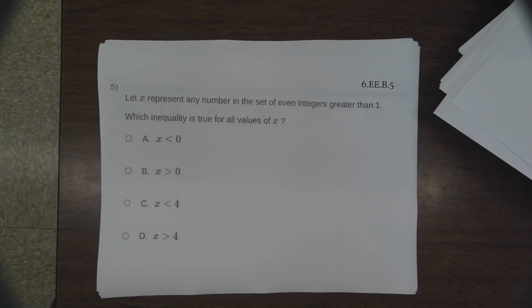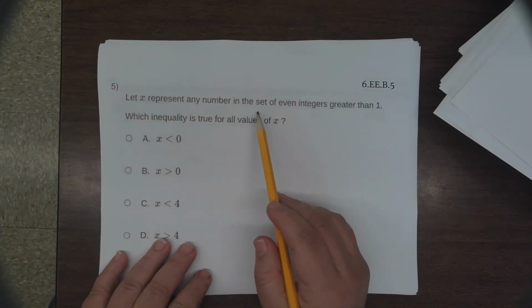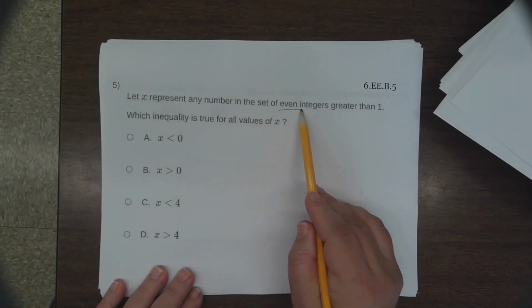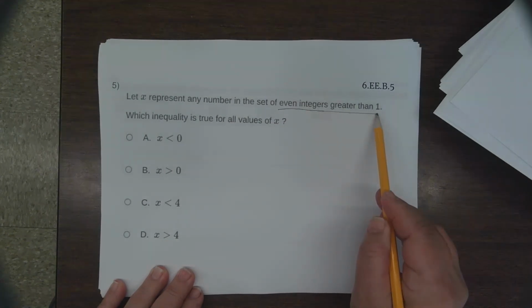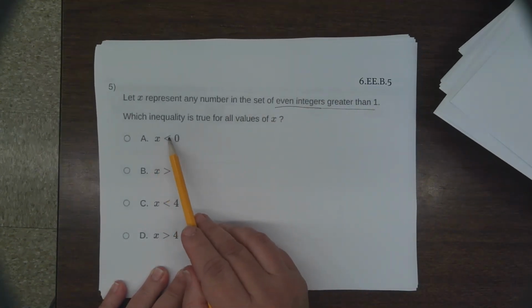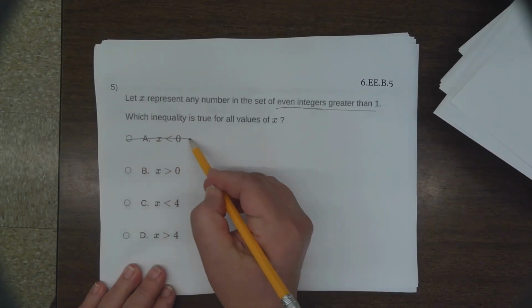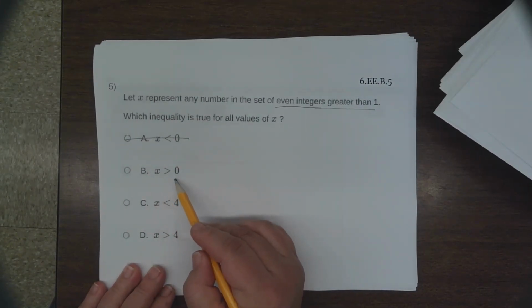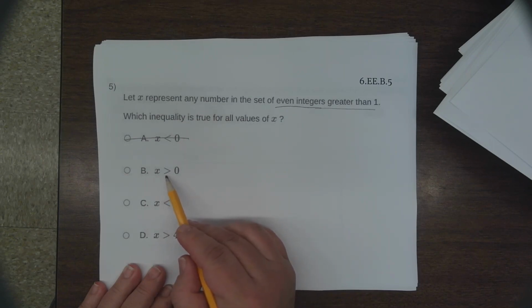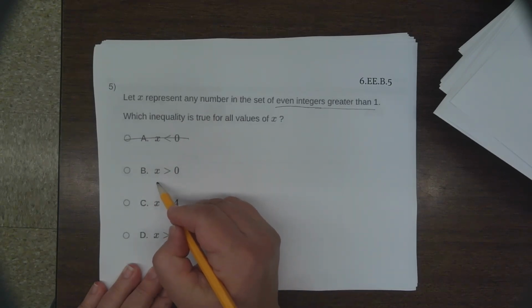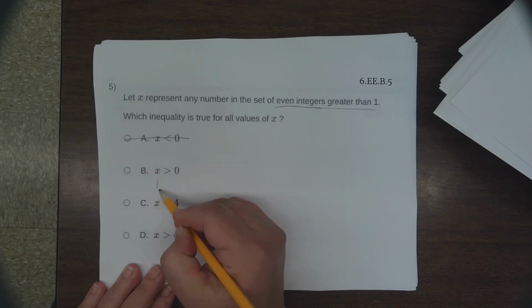Let x represent any number in the set of even integers greater than 1. Any even numbers in a set of even integers greater than 1. X is less than 0. Nope, we're going into the negatives. X is greater than 0. No, because I could have a number greater than 0 as 1, and 1 is not even.